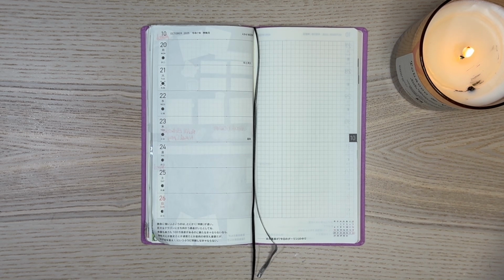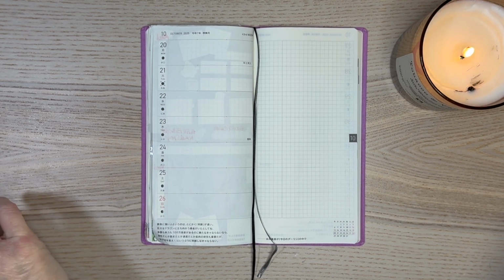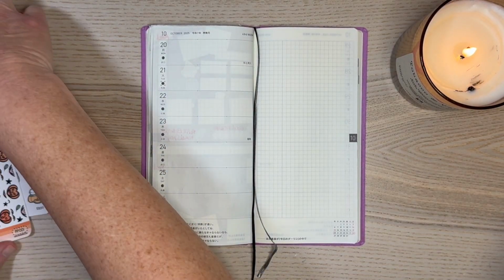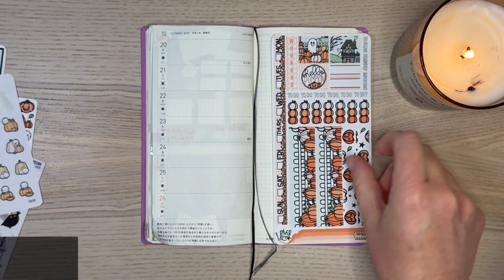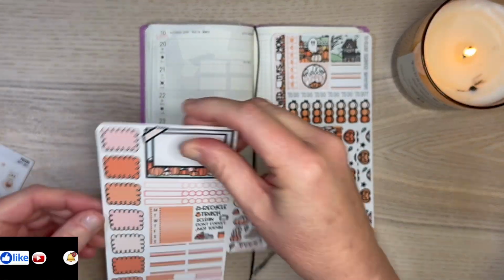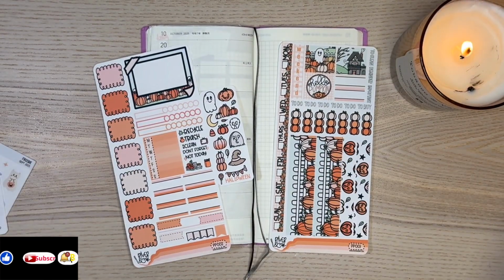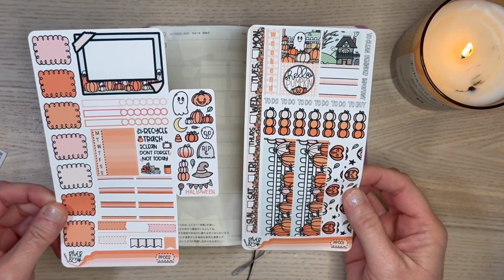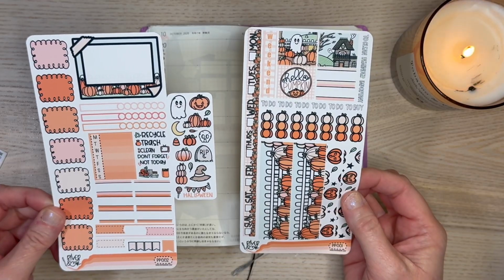I wanted to come on here and show you how to use the same pastel ghosties that we've used on the River and Ink weekly layout. And I want to show you how to make a cute health tracker that you will actually use. Isn't this cute? So here is the little set we're going to use. This is the River and Ink set. It is adorable.